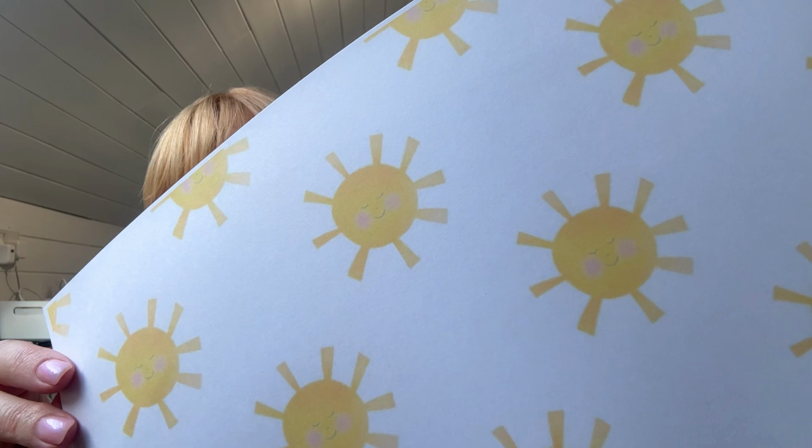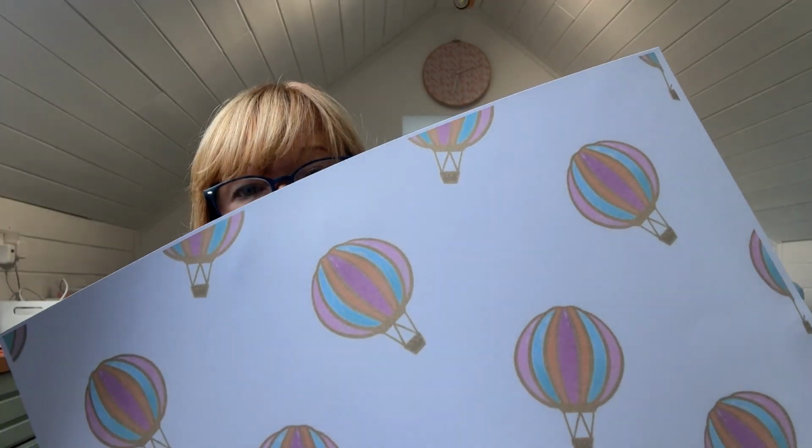Hey, are you a crafter or scrapbooker and you want to make your own patterns but don't know how? I made these in Canva. They're repeat patterns, so you can repeat them and make them as big and as small as you want, and they are so easy, and I'm going to show you how.